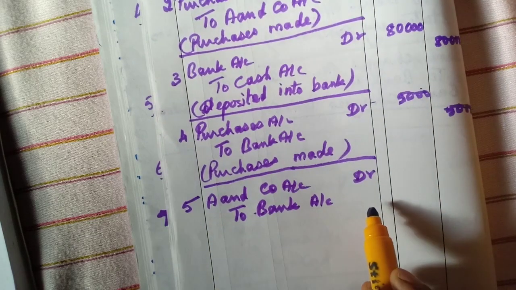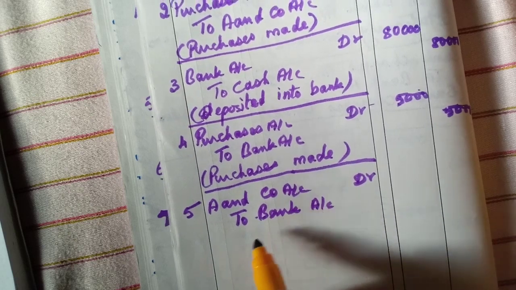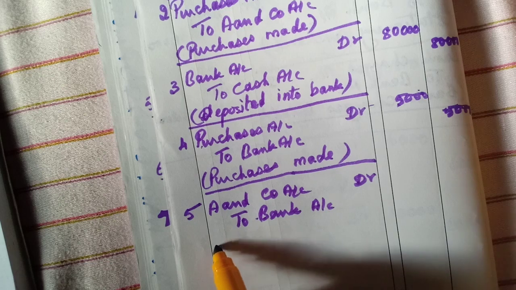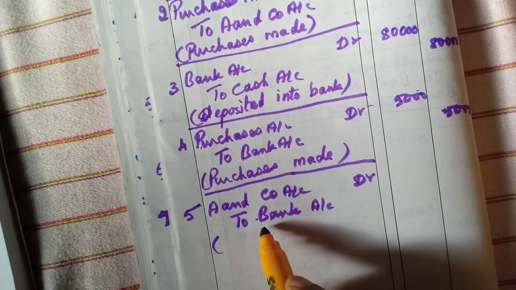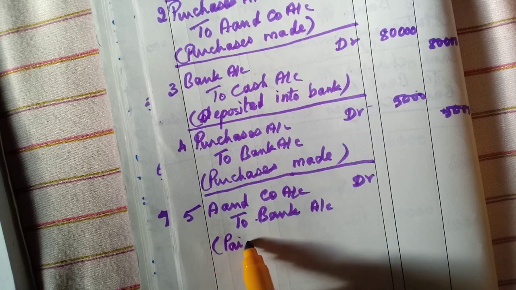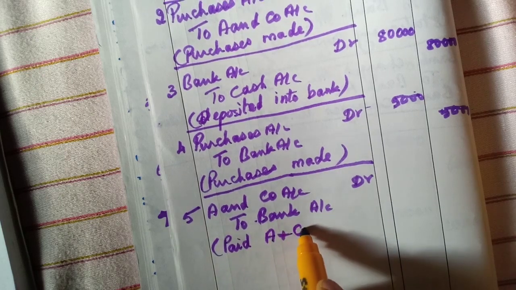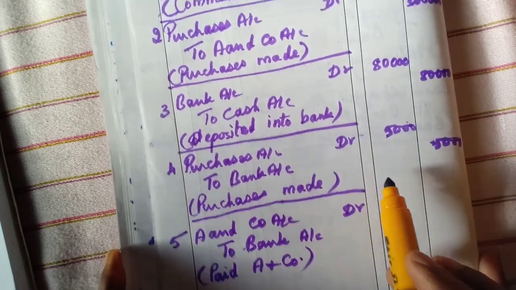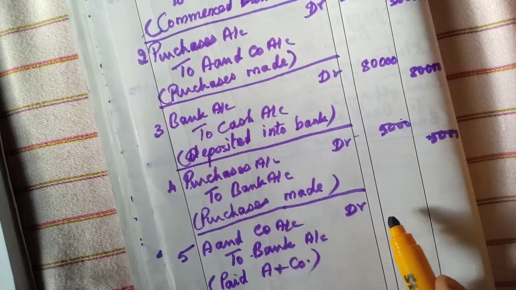Okay, all these will come. Only the bank transaction only. Don't worry about that one. Your net banking also they may give. So you write that one, bank. Okay. Paid A and Co. Okay. Amount 3 lakh, isn't it? A and Co 3 lakh.